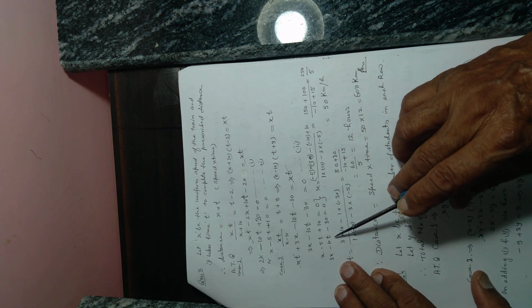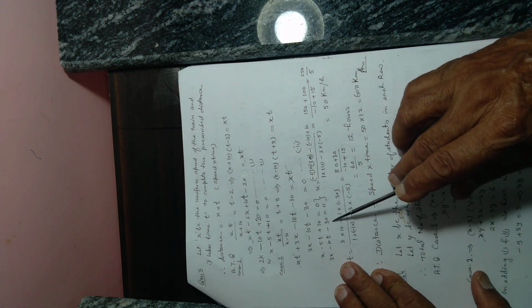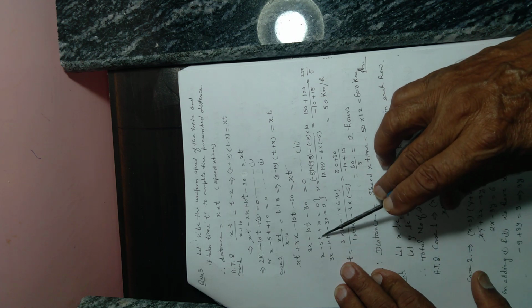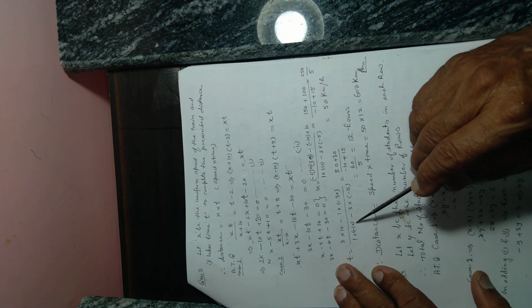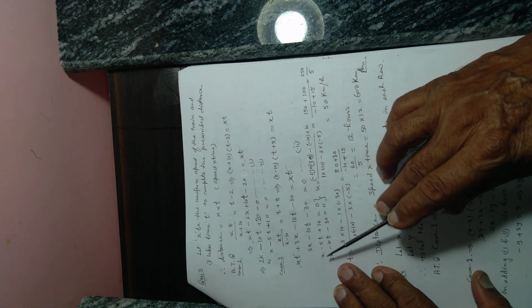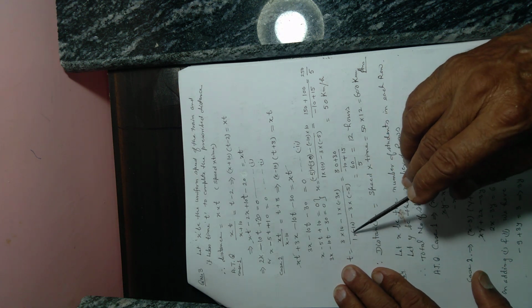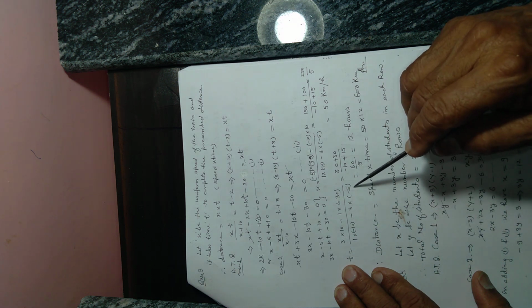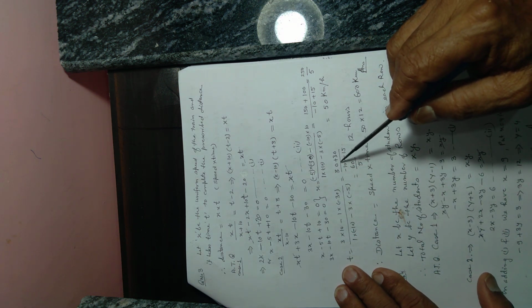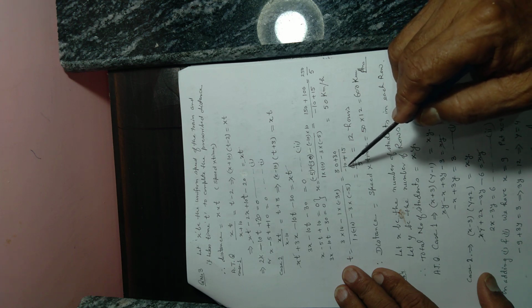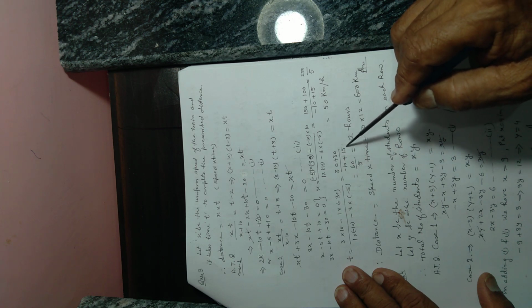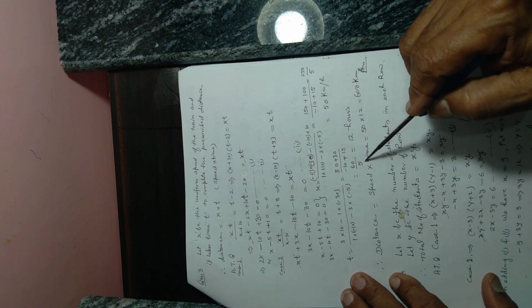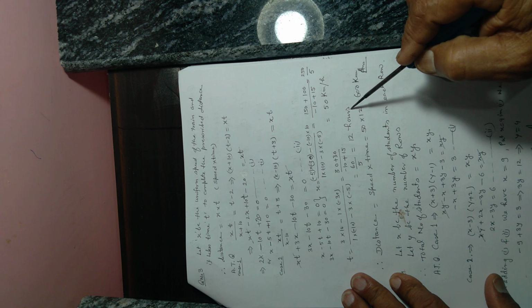In both the cases the denominator will be the same, because we cover the constant term and cross multiply the coefficient of x and t. So 1 into minus 10, that is LD, left to down, minus left to up, 3 into minus 5. So you will get here 30 plus 30 whole upon minus 10 plus 15, sorry. So it will be 60 divided by 5, that will be equal to 12 hours.